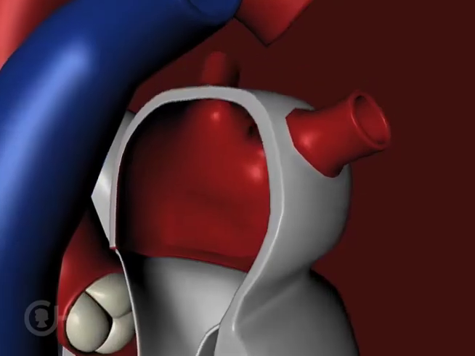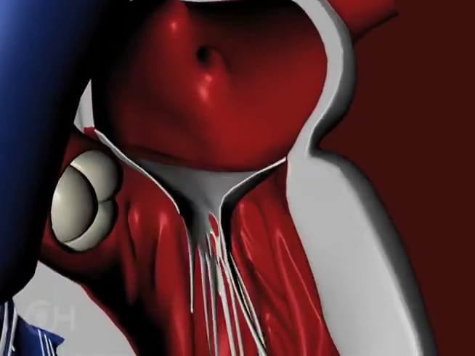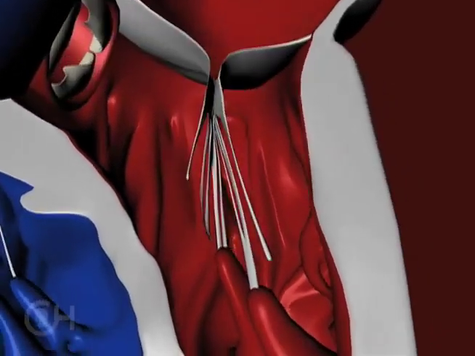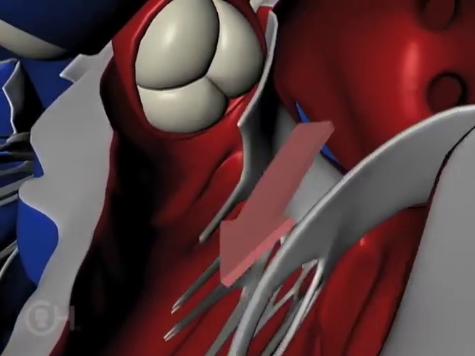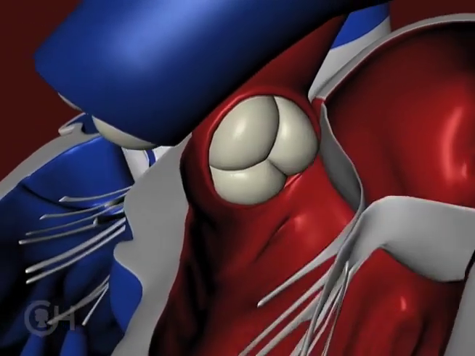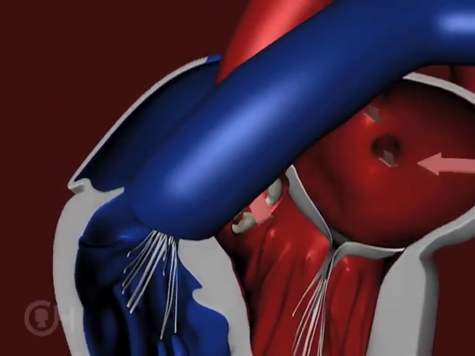It's picked up oxygen, then goes across the mitral valve into the left ventricle, which does most of the work in terms of delivery of blood flow to the body. That blood cell is now ejected into the aorta to some organ or muscle or skin in the human body.